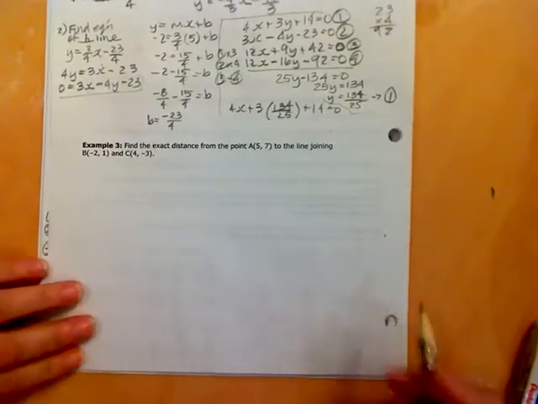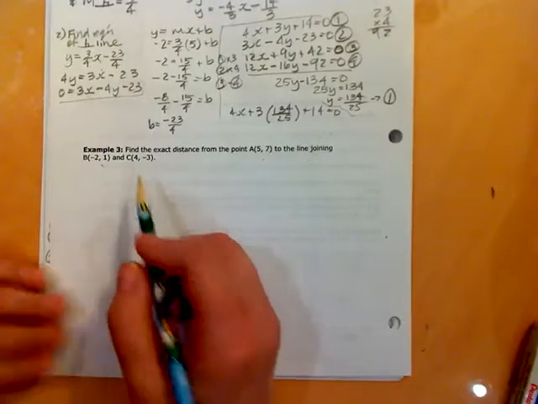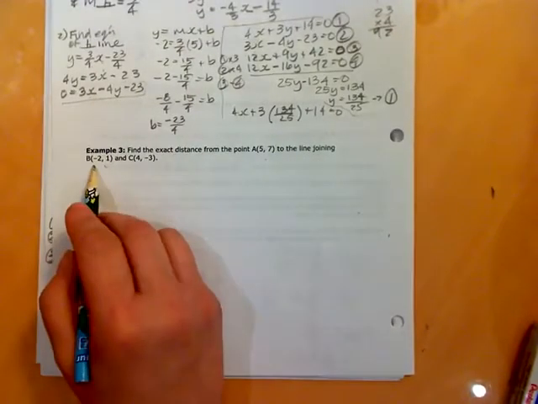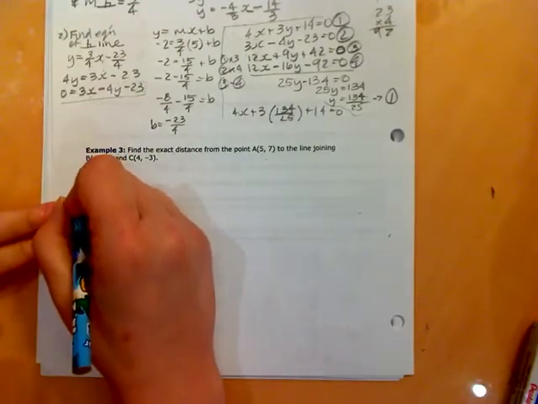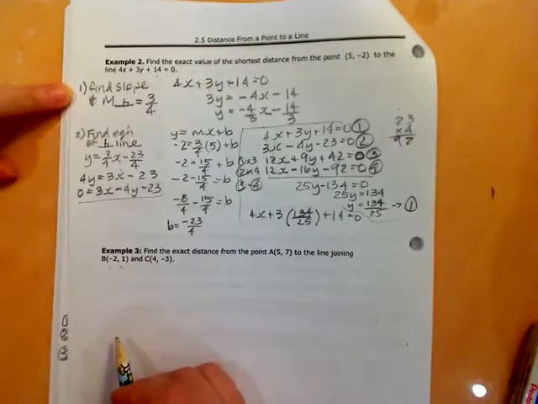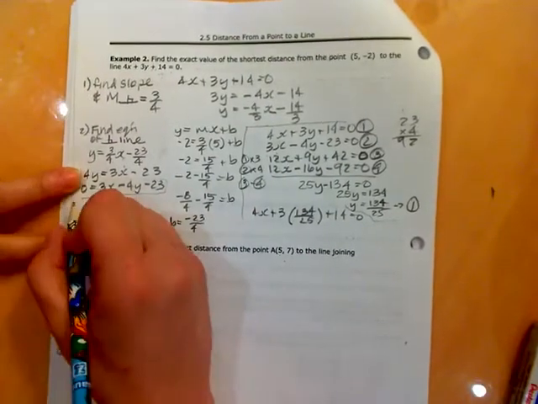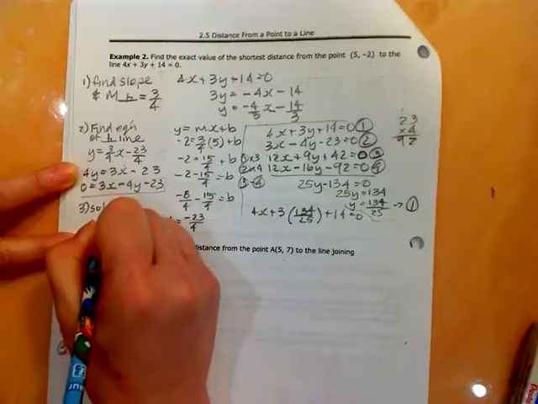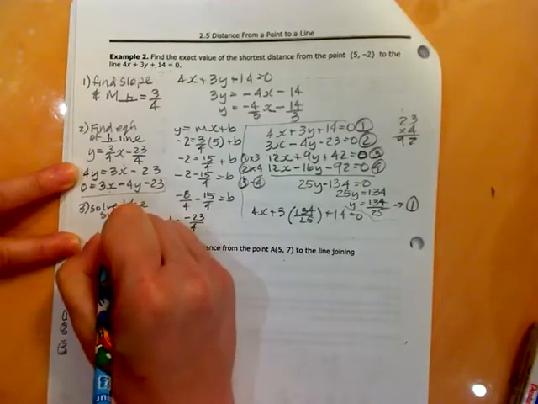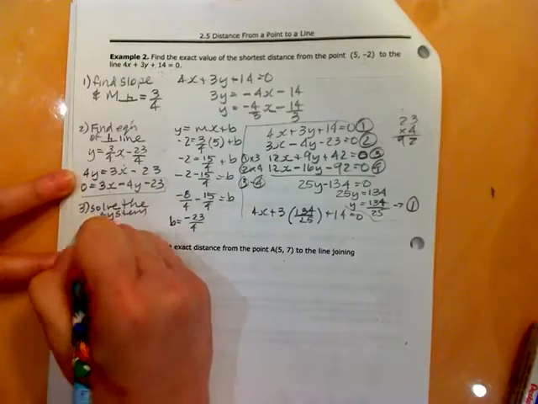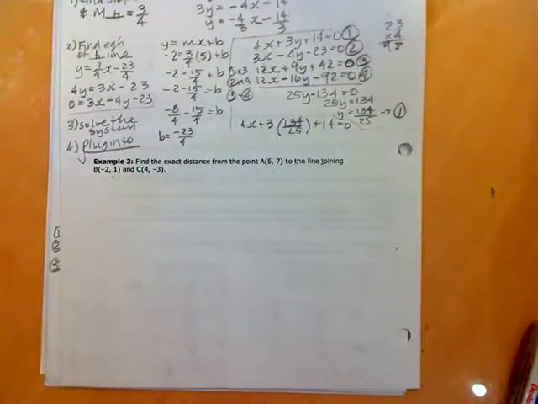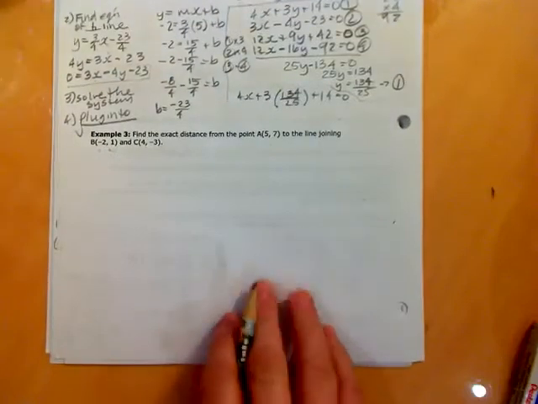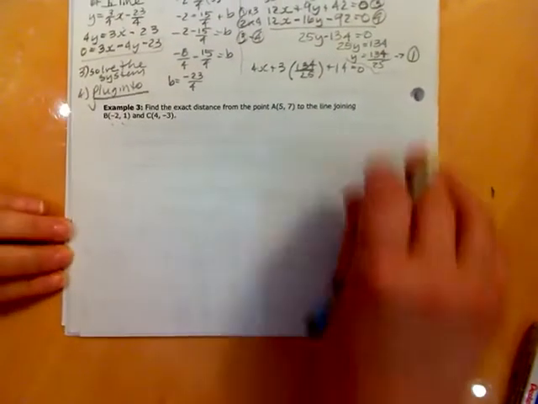Find the exact distance from the point this to the line joining this. Okay, so the line that joins this has a slope of, oh, hold on, let me just go back here for a second. Find the slope, write the equation, and then solve the system. And then plug into that long square root length formula or distance formula. Okay, so here, just in case you wanted those steps, there they are. Now let's take a look at this.